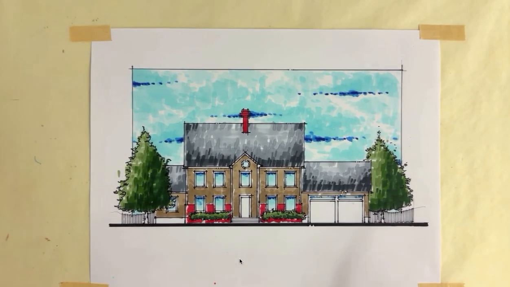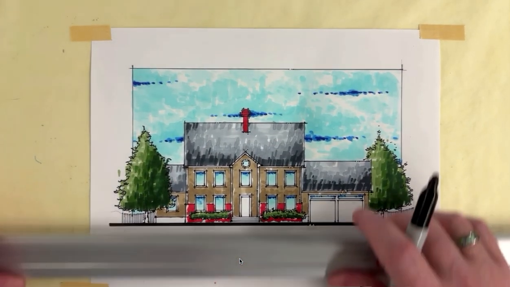I'm going to do my profile line. I'm just doing the perimeter of the house for now.